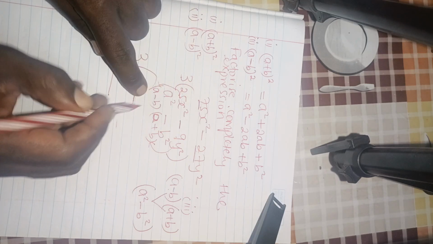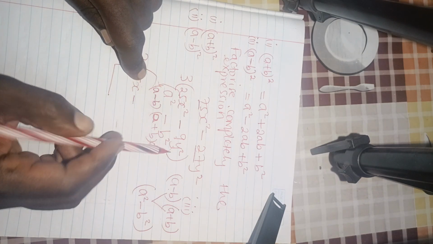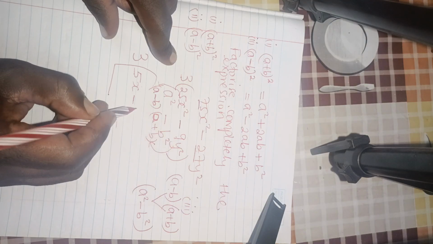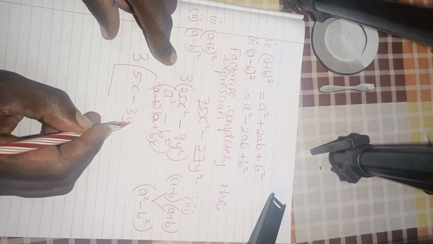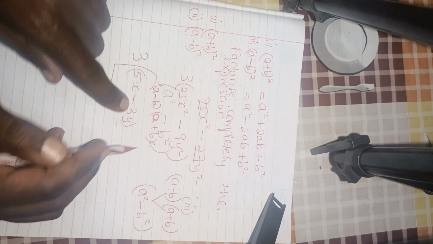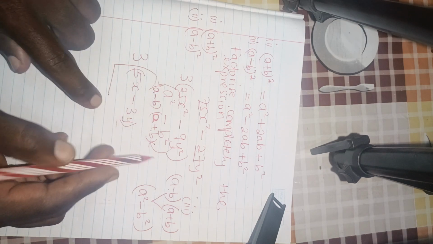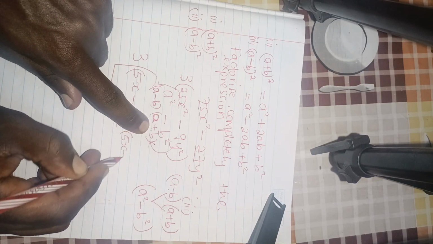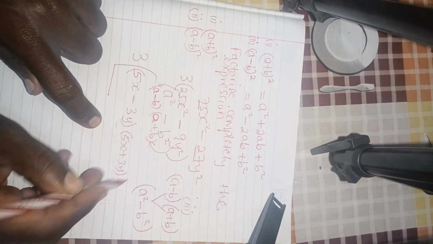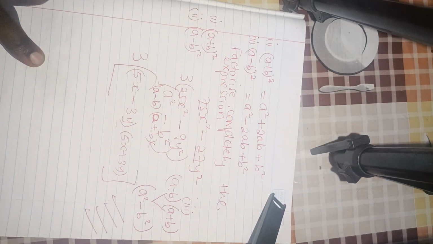Then I say minus because of this minus. So I've written a. I want to write b. I get the square root of 9, which is 3. I get the square root of y squared, which is y. I'll rewrite that expression in this other format, but now using a positive sign. So I say 5x, then plus 3y. So that expression is completely factorized.